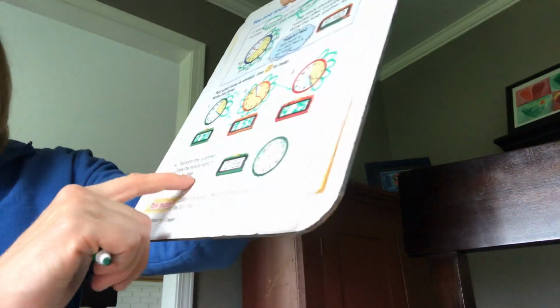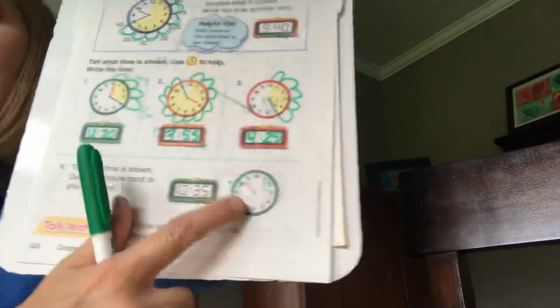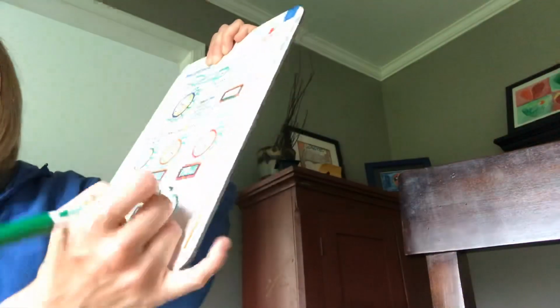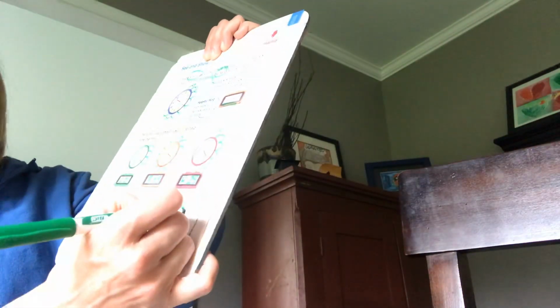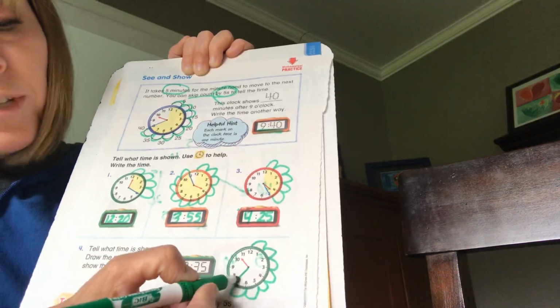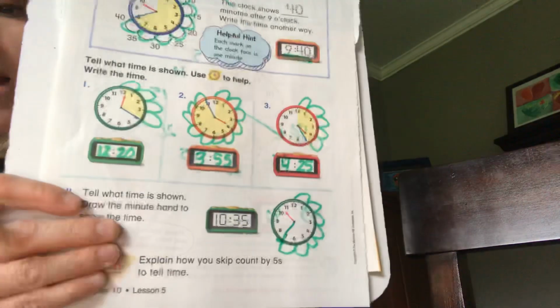Okay, this says tell what time is shown. Draw the minute hand to show the time. So this says 10:35. They've done the hour hand, so let's do the minute hand. We're going to do the 35. Start at the 12. 5, 10, 15, 20, 25, 30, 35. So you'll draw your line straight down and kiss that outer line. That says 10:35.